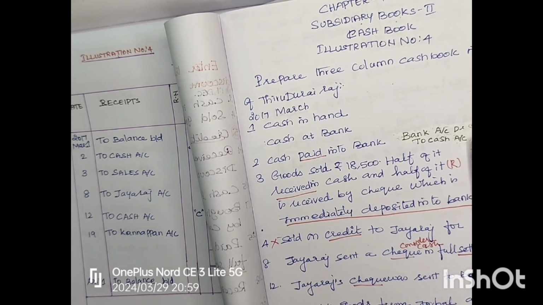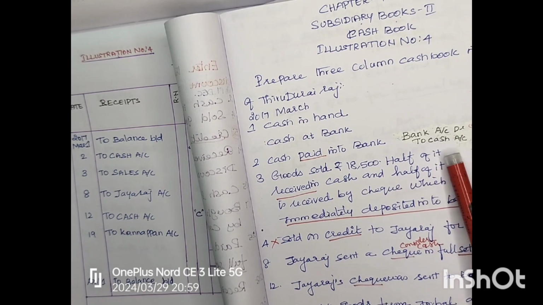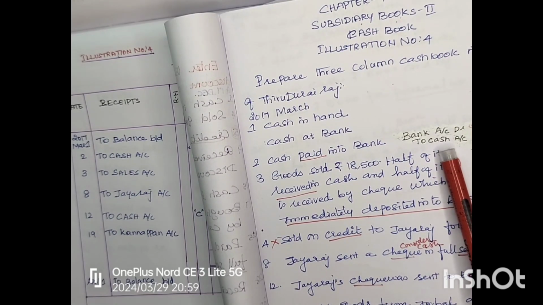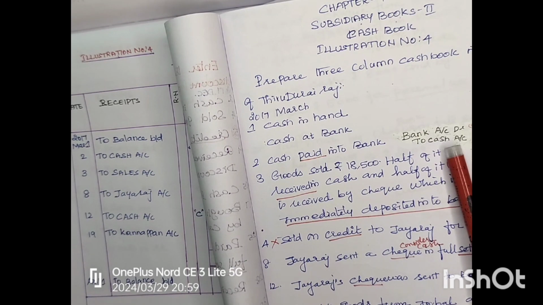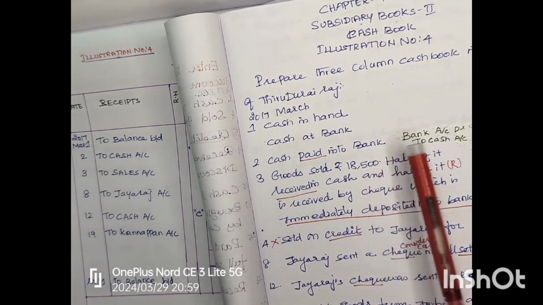What is meant by contra entry? When two accounts are involved, here the bank account and the cash account, both aspects are entered in the cash book. As both the debit and credit aspects of the transaction are recorded in the cash book, such entries are called contra entries. So listen carefully. What is the journal entry for this? Bank account debit to cash account, because you paid cash into the bank. So we call it a contra entry.